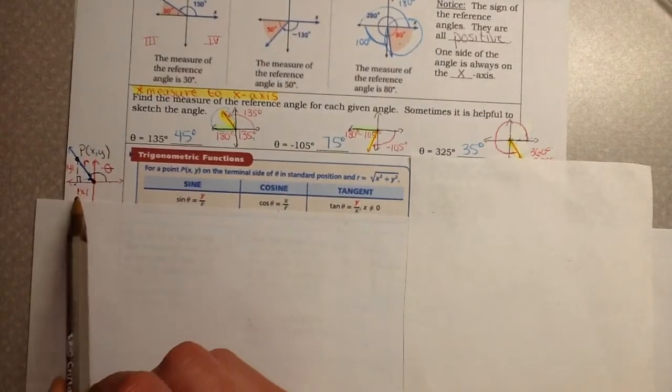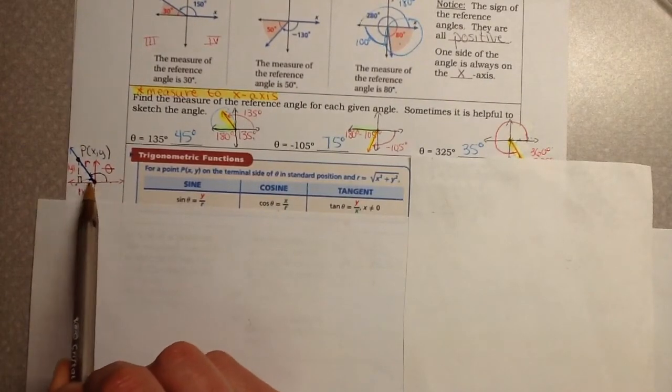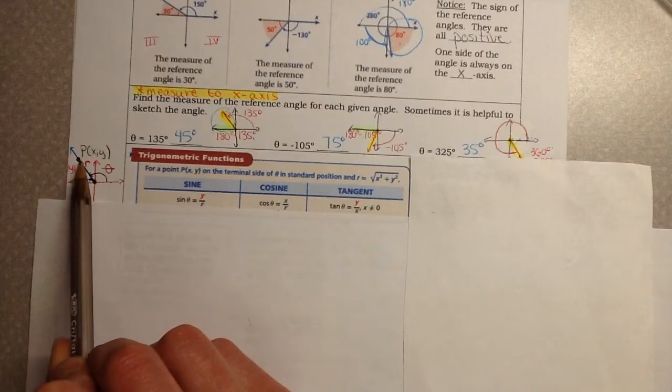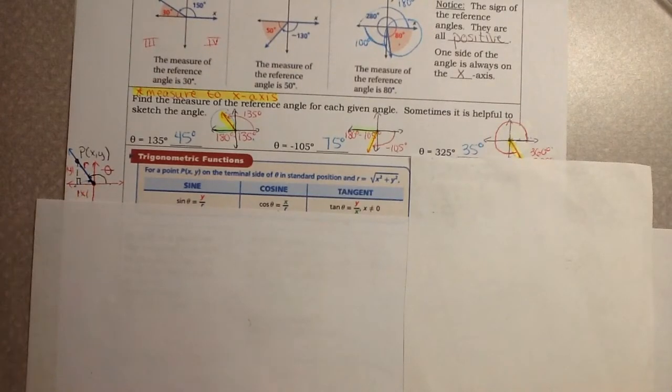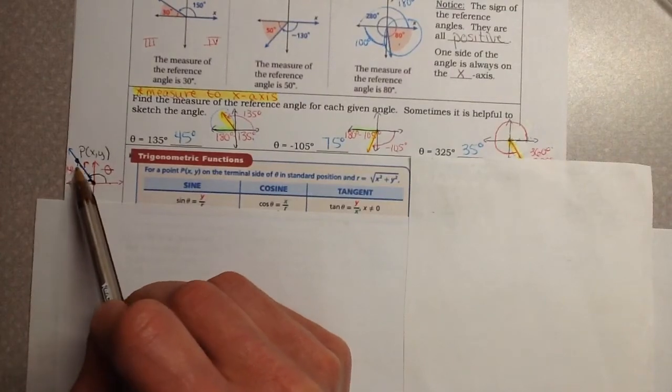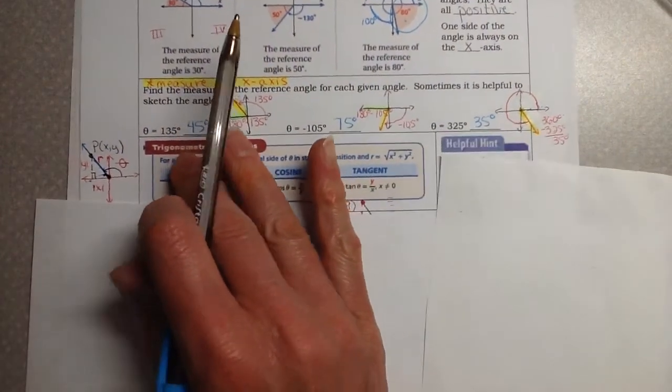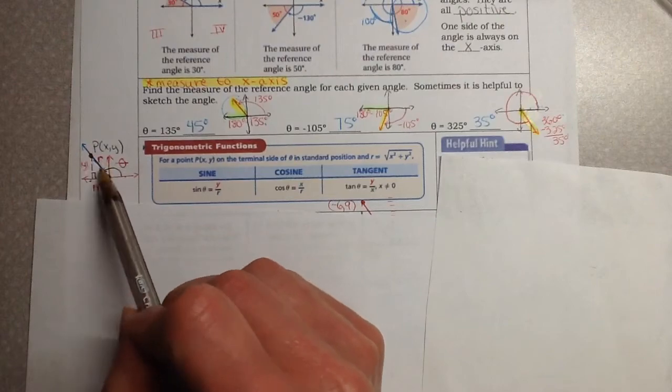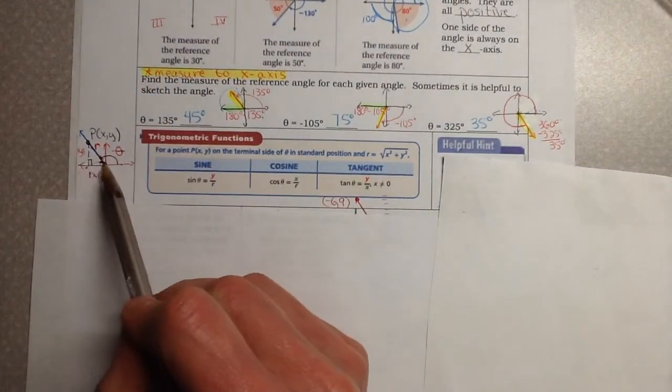And we have a length x here and a length y here. So if you're thinking of a circle, this would be the radius. As we're talking about trig functions, we just say r.